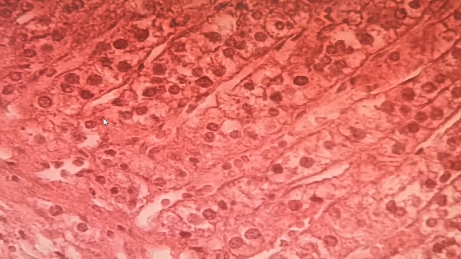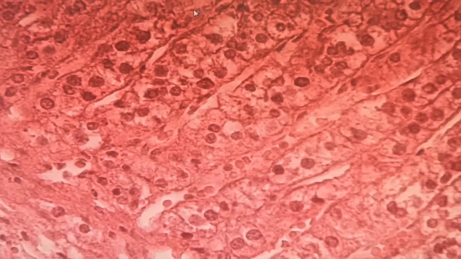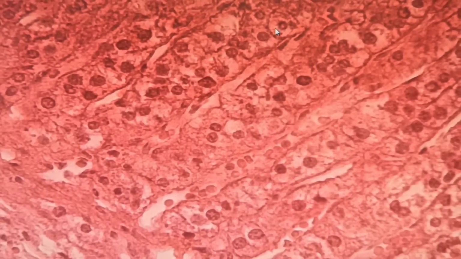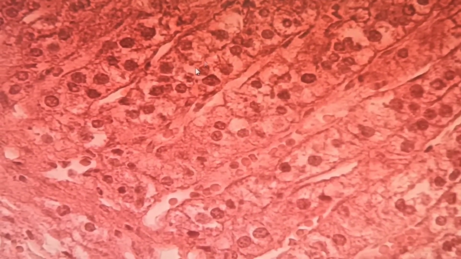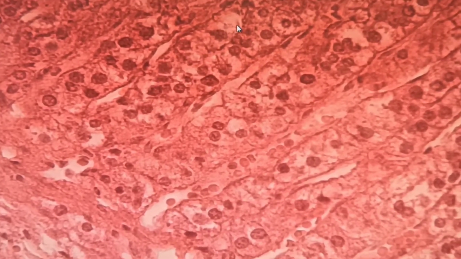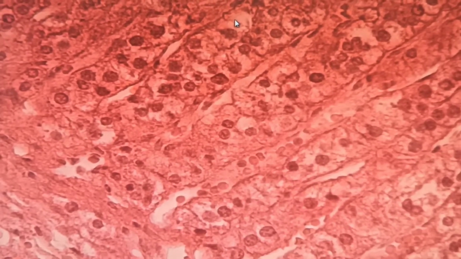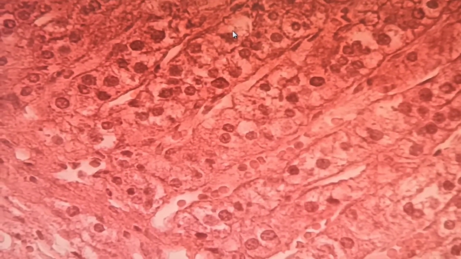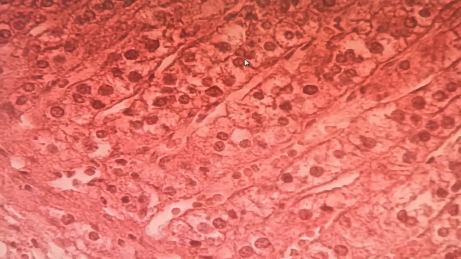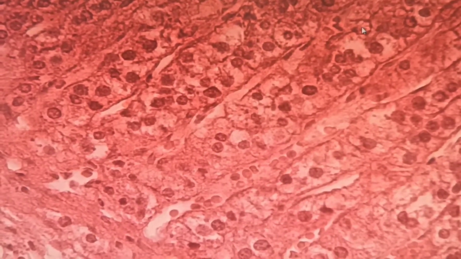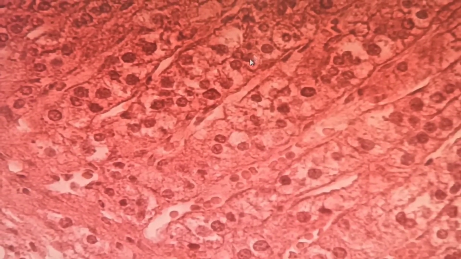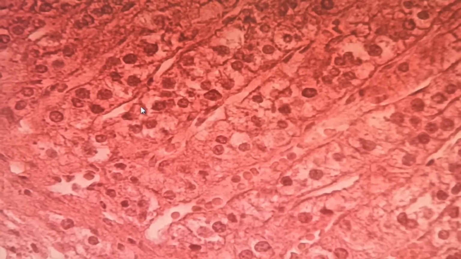This is a part of zona fasciculata because we have two rows of cells, okay? And there are a lot of lipid drops here, so they cannot take color, okay? So this is two rows of the cells in zona fasciculata, okay?